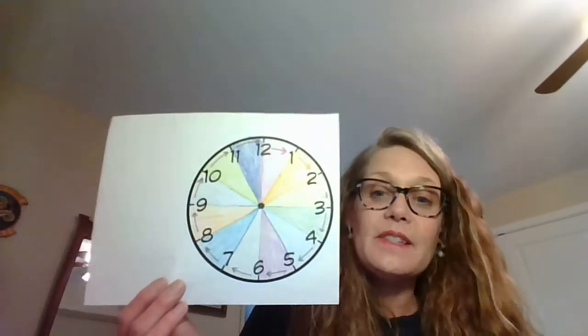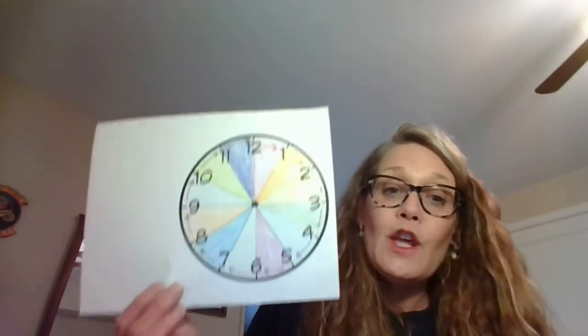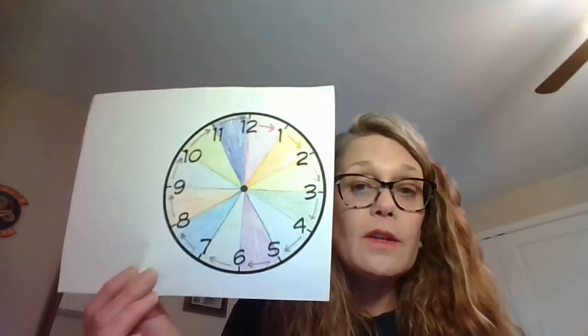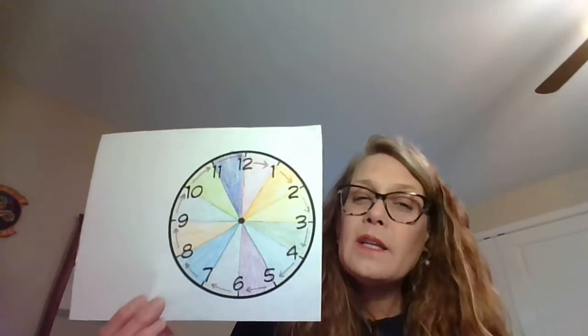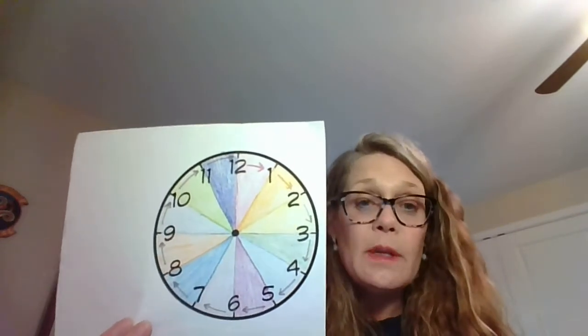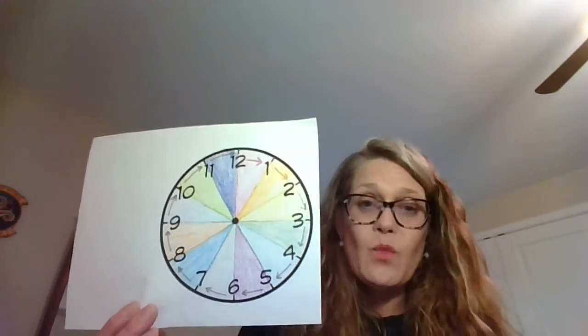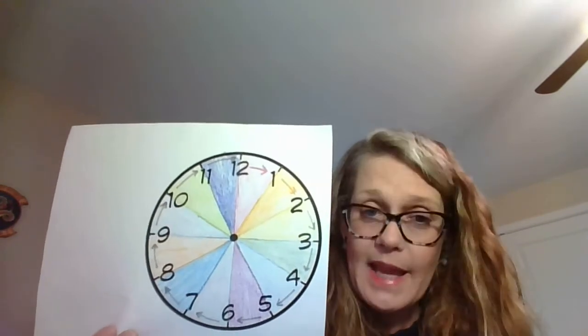I have something new for you that will hopefully help make telling time easier and estimating time just a bit easier. So I've taken the clock face and I've divided it into 12 equal pieces. And I did that because there are 12 numbers on the clock. And I wanted to show you that each of those numbers has its own space that belongs to them on the clock. And when the hour hand is in that space, it's that time.